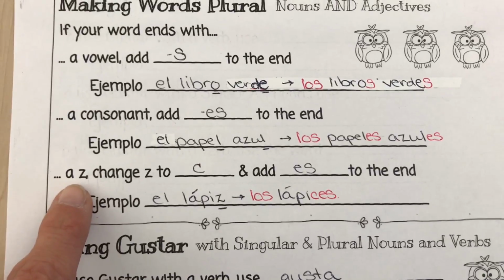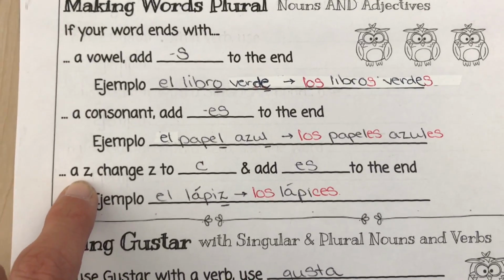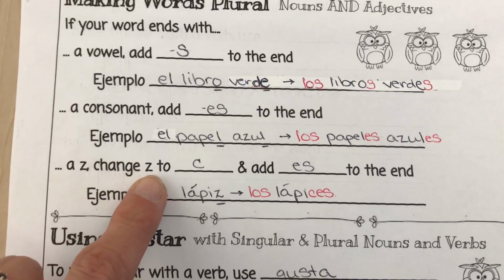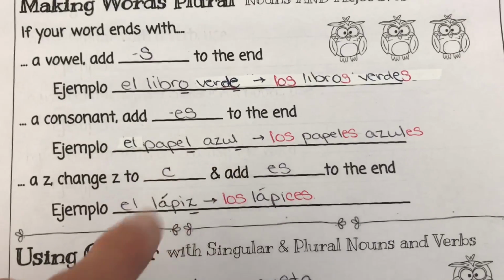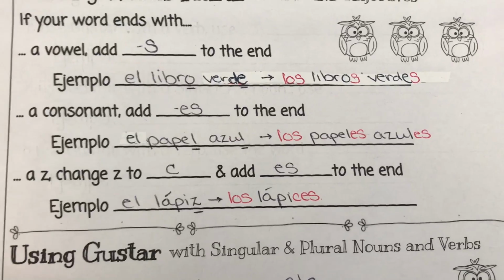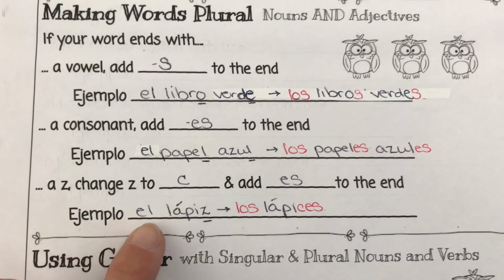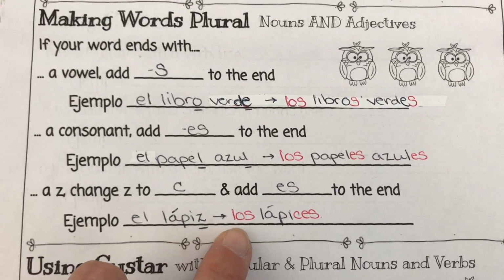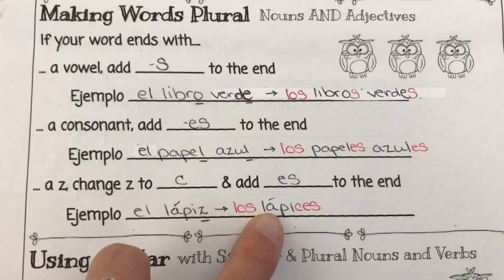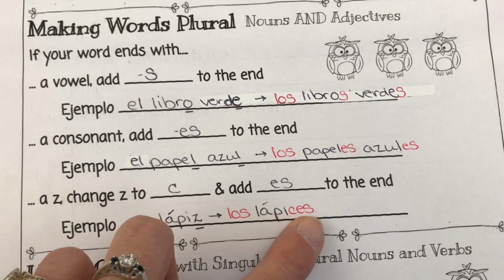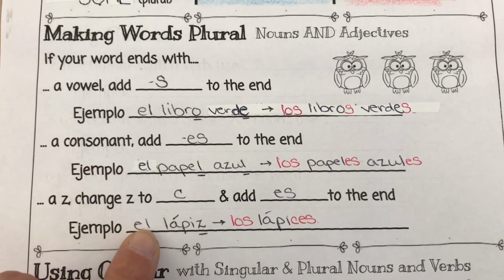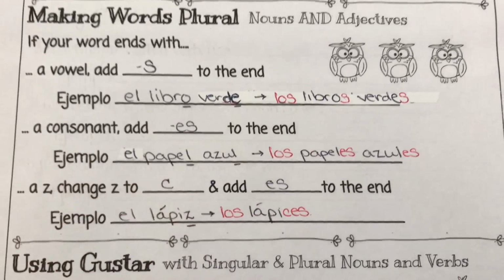And then if your word ends with the letter z, you're going to change the z to a c, and then you're going to add es to the end. And that's just for word flow. They just want it to flow a little bit more nicely. So for example, el lápiz becomes los lápices. Your accent mark stays on there. Your z changes to a c, and then you add es. Don't forget to change your word el to the word los.